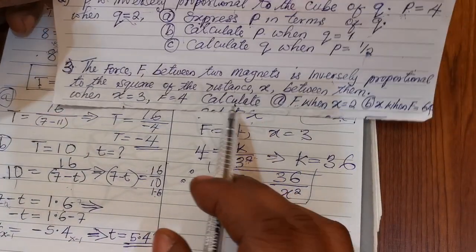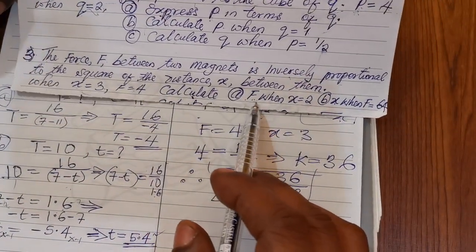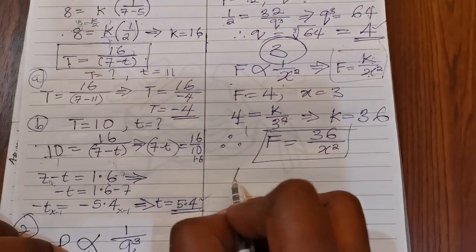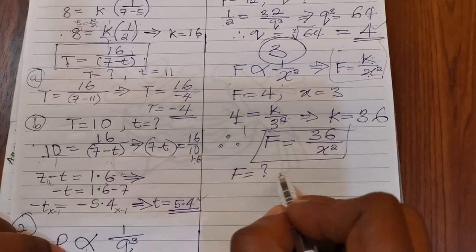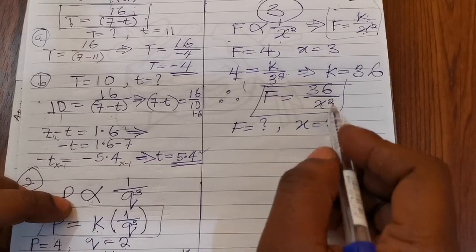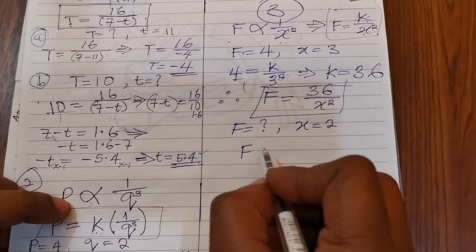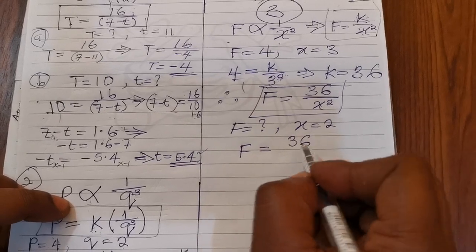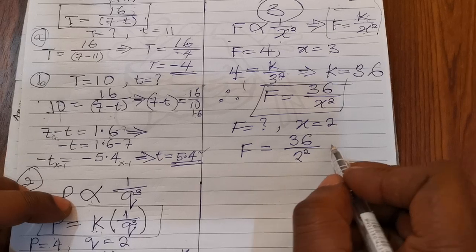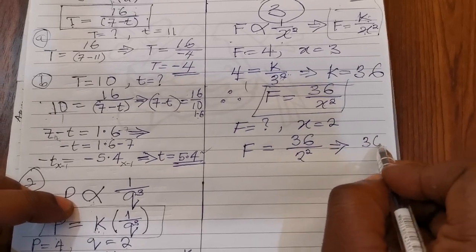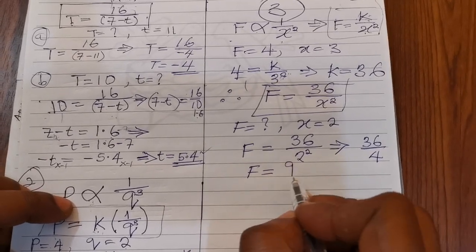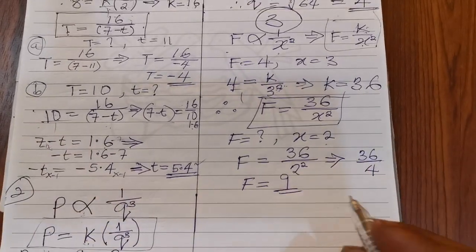Now the next question says calculate F when x is 2. We want to find F, which is unknown, when x is 2. So in this case I will substitute x to be 2. We have F is equal to 36 over 2 squared, and 2 squared is 4. So that gives us 36 divided by 4, and 36 divided by 4 is 9. So F is 9 when x is 2.